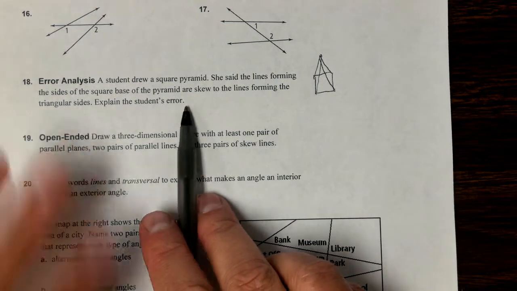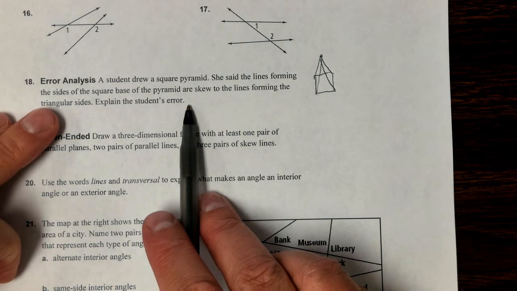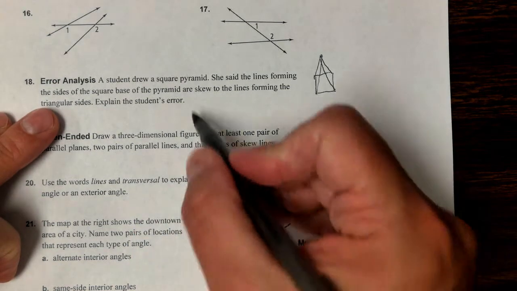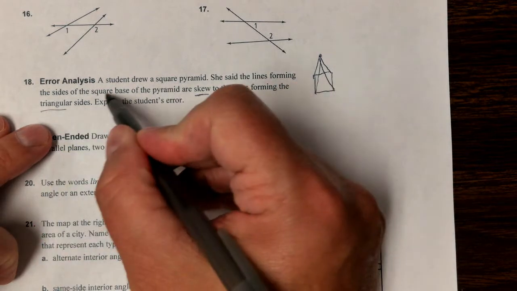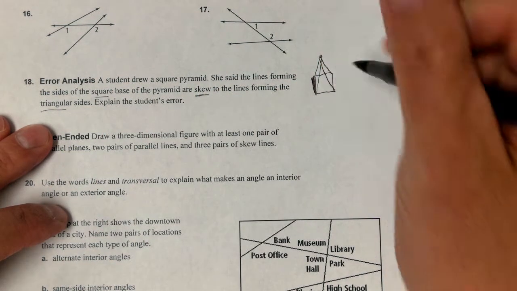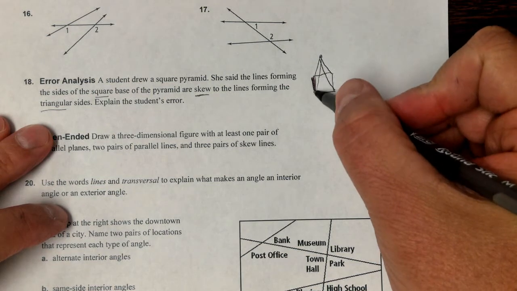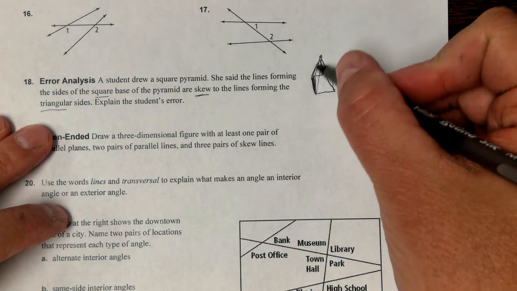Okay, so a student drew a square pyramid. She said the lines forming the sides of the square base are askew to the lines on the triangle. So on the square, here's one. There's 4 of them, and then this is a triangle.